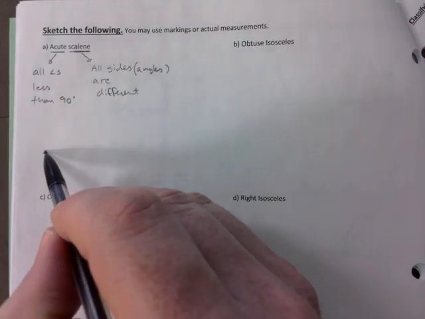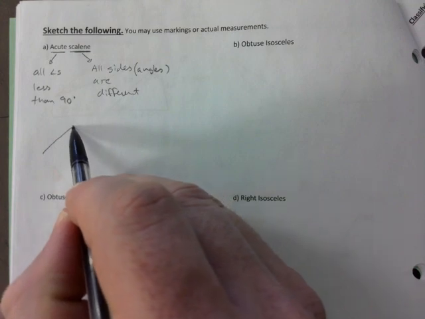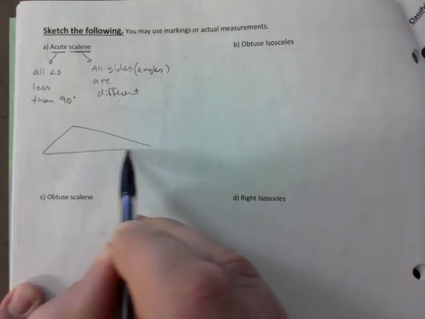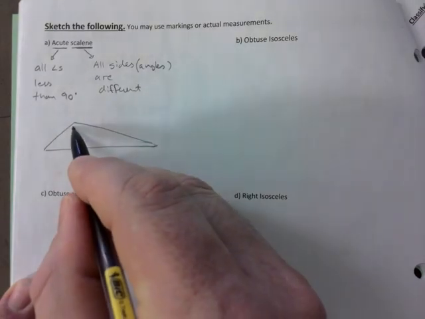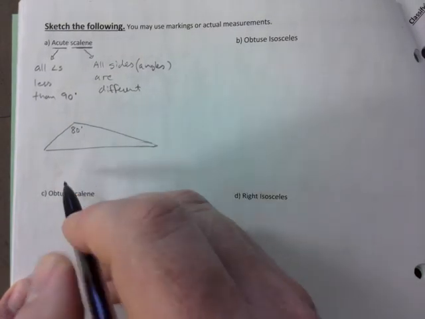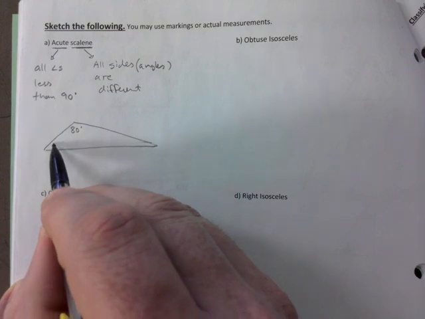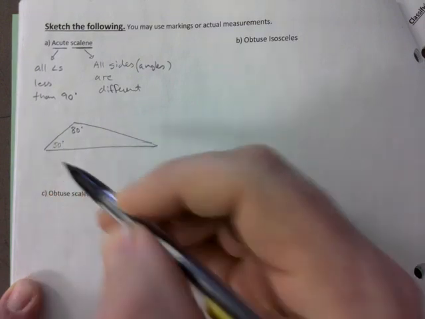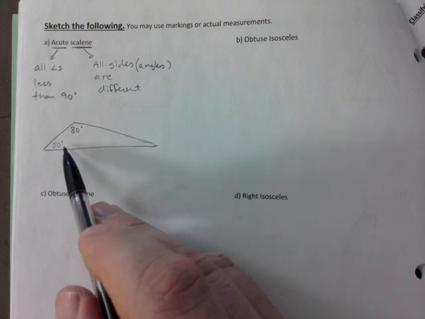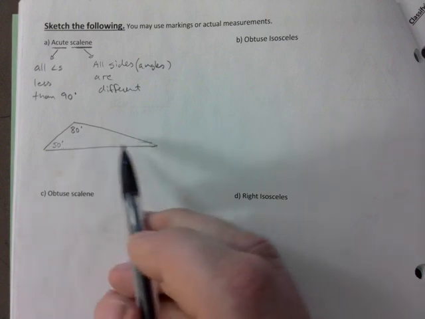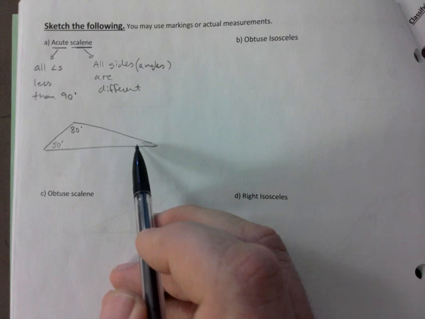So this is what I ask you to do. Just sketch it like this. Something like that. And you can make this 80. You can make this 50. What are we at already? 80 and 50 is 130. So this would have to be 50 as well, right?